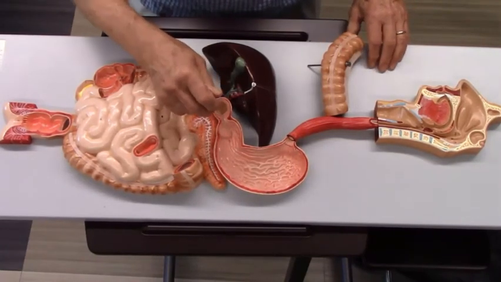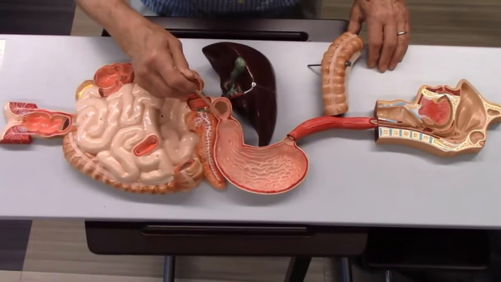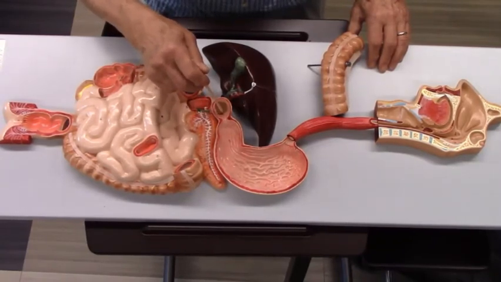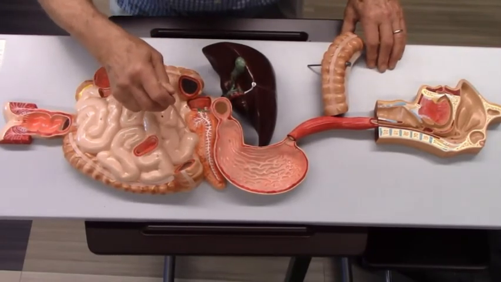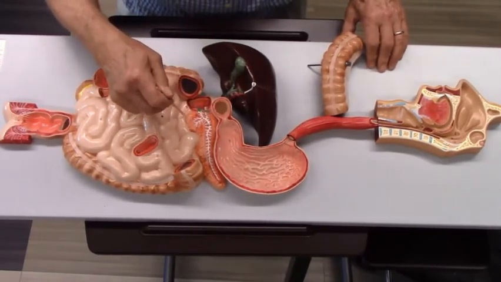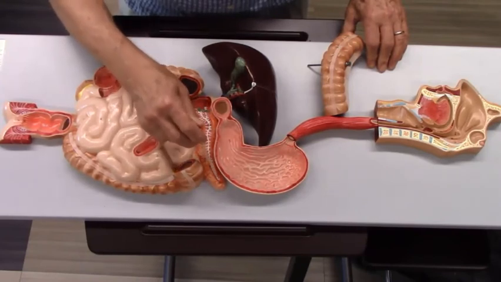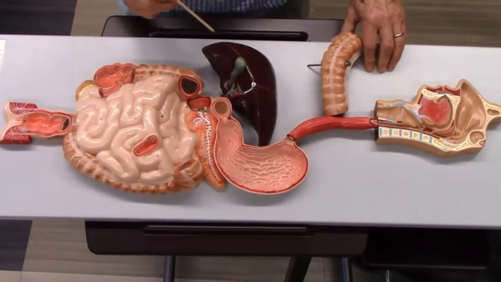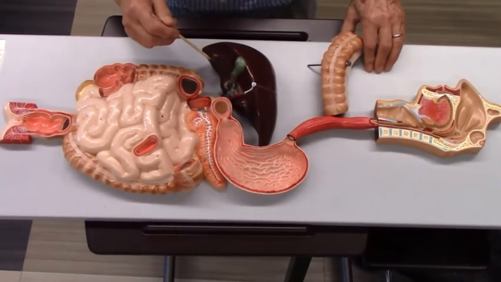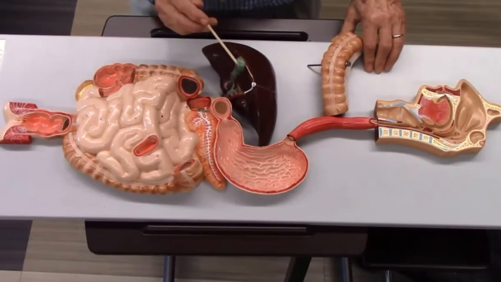Okay, then when the stomach is finished with it, the pyloric valve opens, and it goes into this first 8 inches of the small intestine called the duodenum. The pancreas is right here secreting digestive enzymes to help complete the digestion. And then this is the liver, which produces bile.